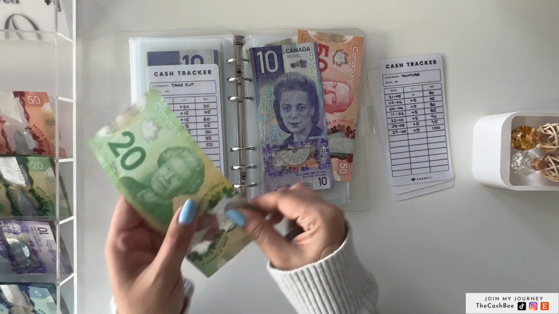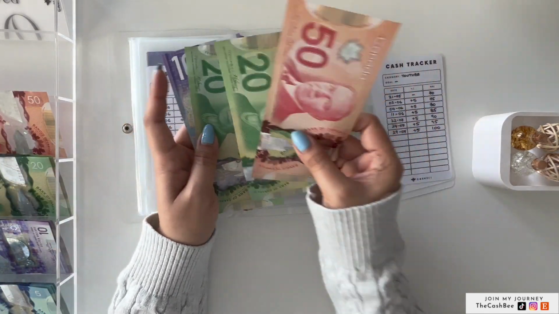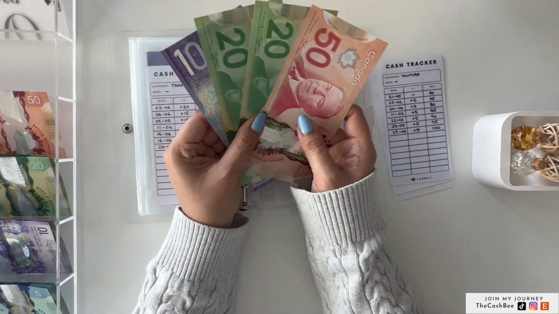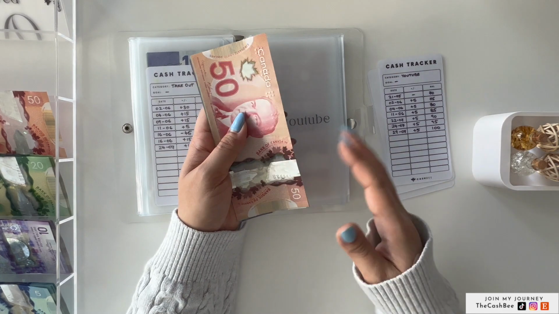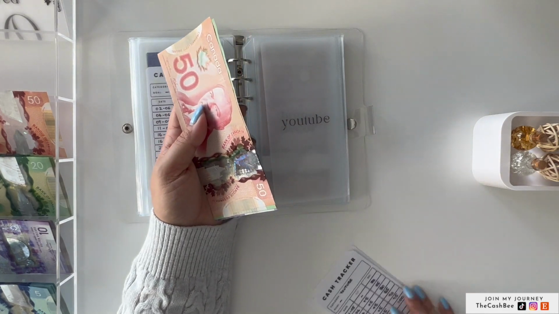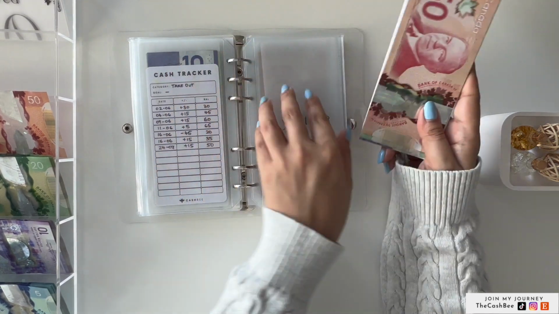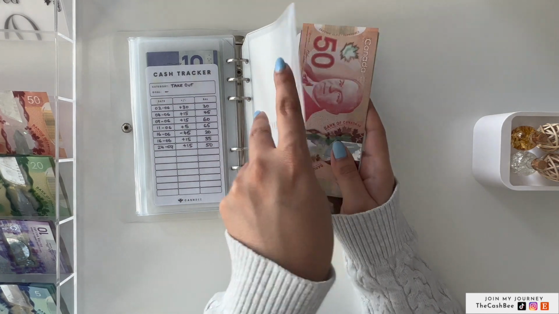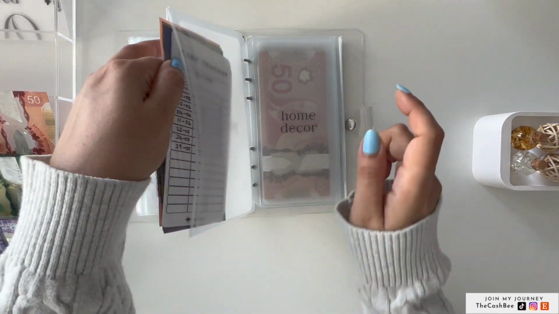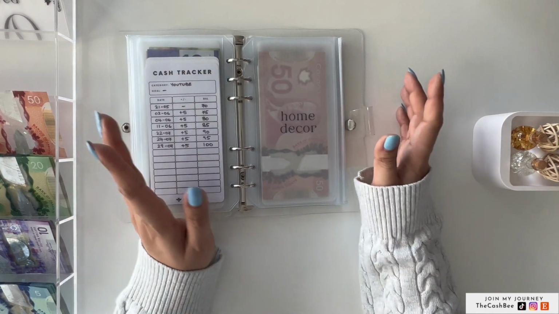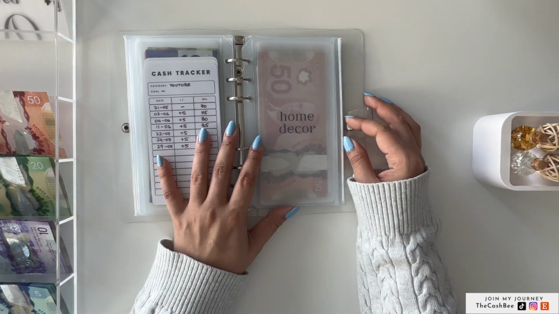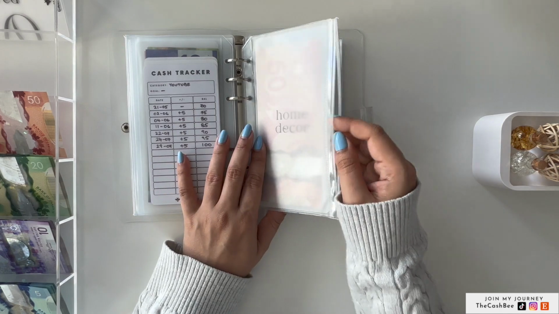Let's swap this for a 20, and this is still 100: 50, 70, 90, 100. But I'm gonna pull all of this out as soon as I reach 500 subscribers, so I can send something to the winner for the giveaway.